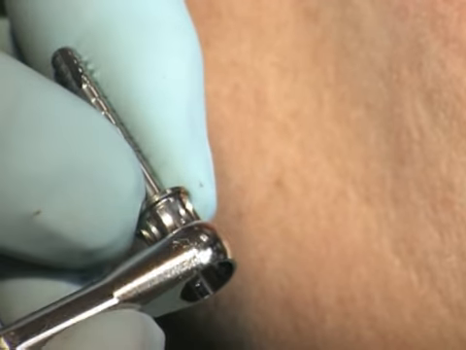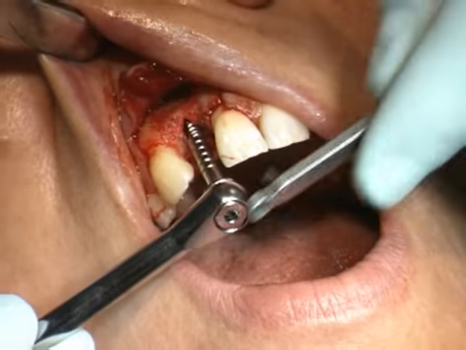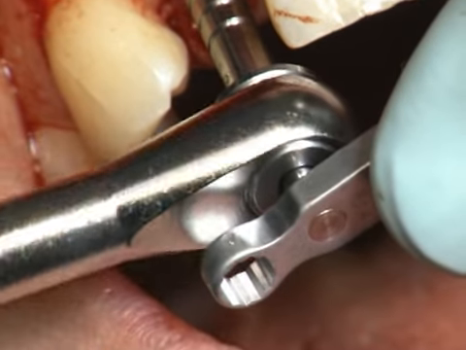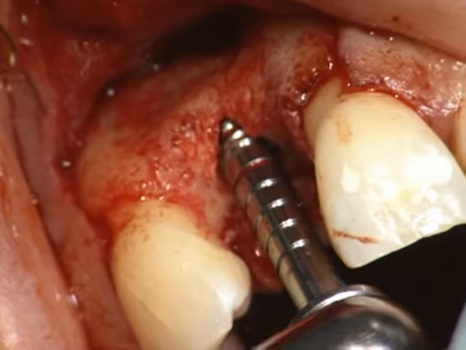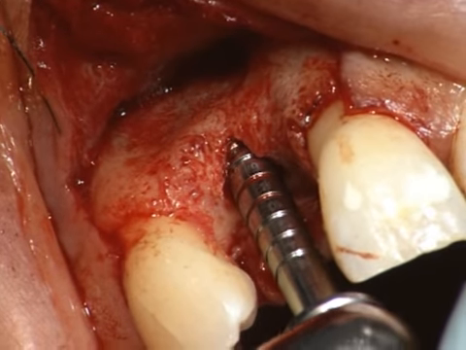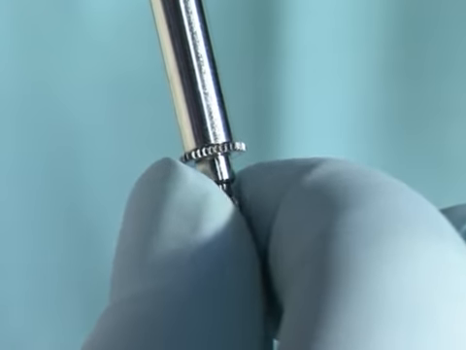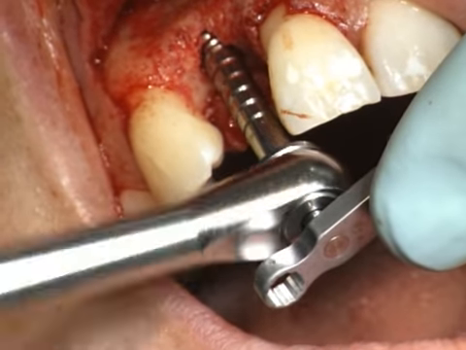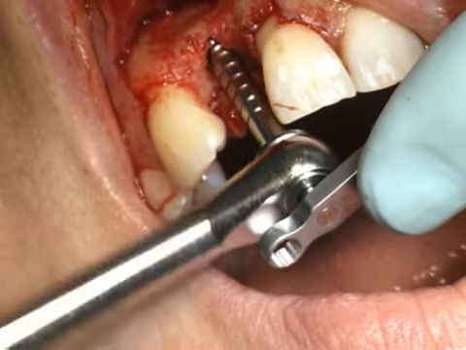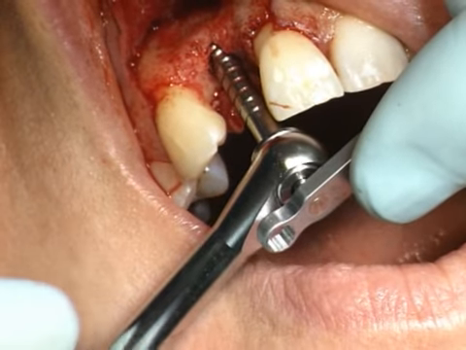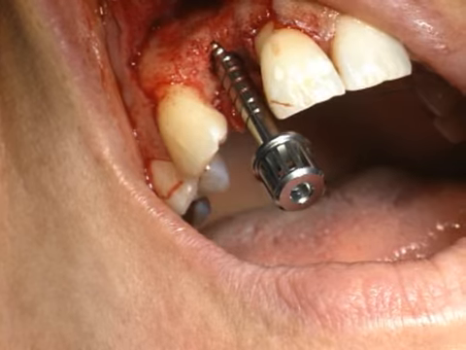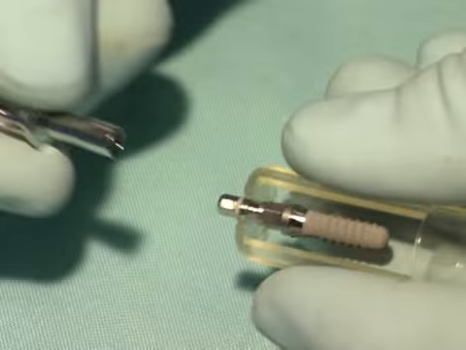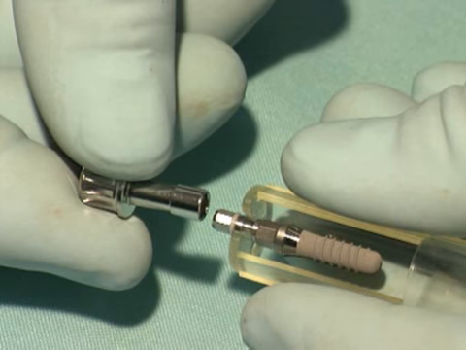To do this, the looped end of the ratchet is placed over the handle of the tap and stabilized with the holding key. The arrow on the ratchet must point in the clockwise direction. When the desired depth is reached, the arrow on the ratchet is changed to counterclockwise and the tap is unscrewed from the implant bed. In this case, use of a StandardPlus implant with an endosteal diameter of 4.1 mm and a regular neck of 4.8 mm is planned.